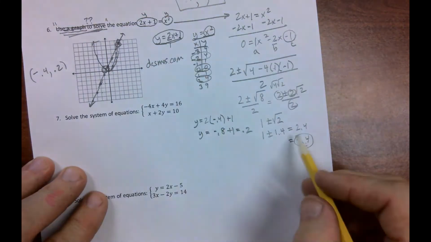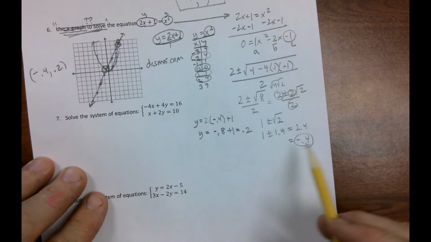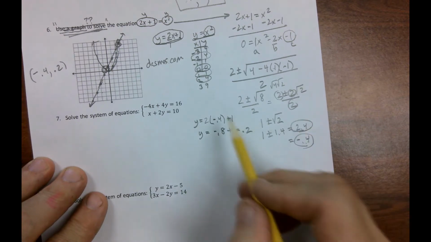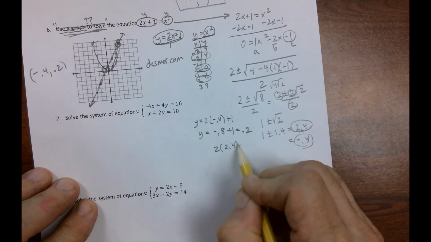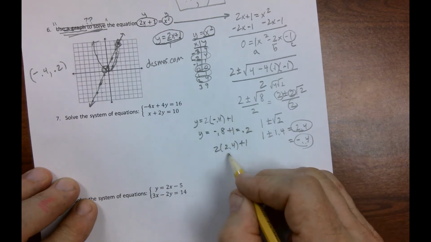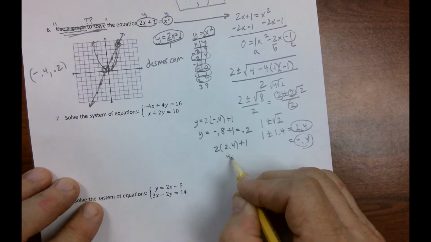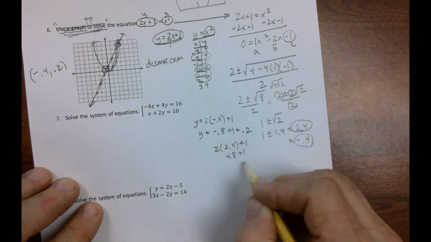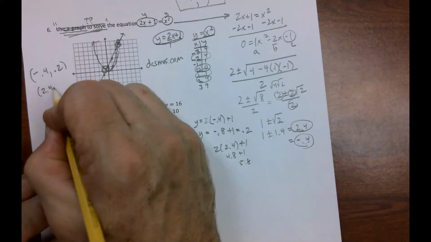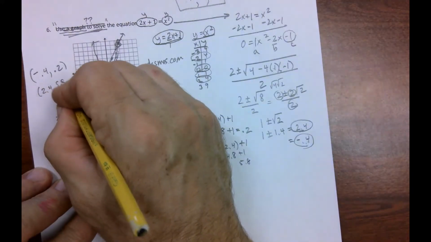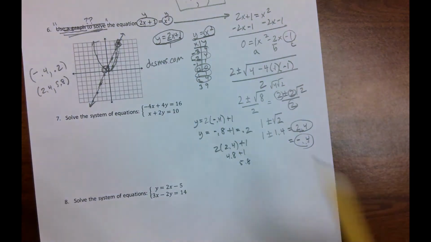And then I got to plug in this other one, 2.4, into x. So I get 2 times 2.4 plus 1, which is 4.8 plus 1, which is 5.8. So my other point would be 2.4, 5.8.